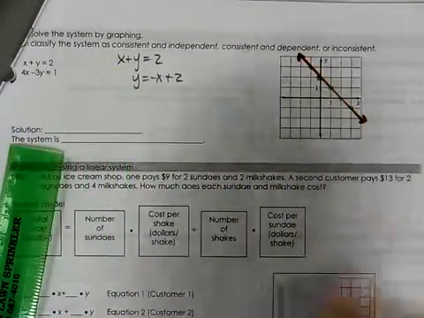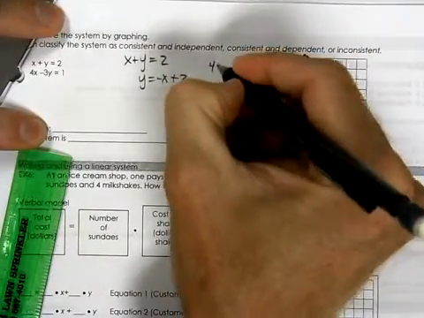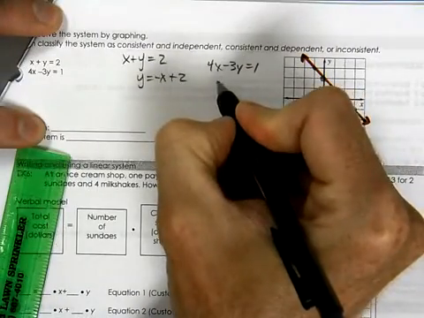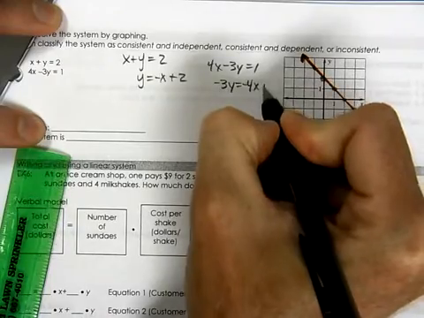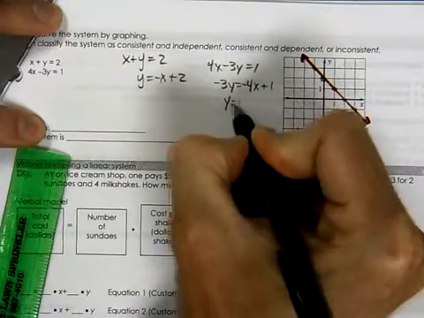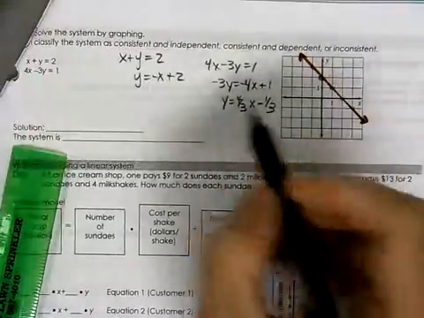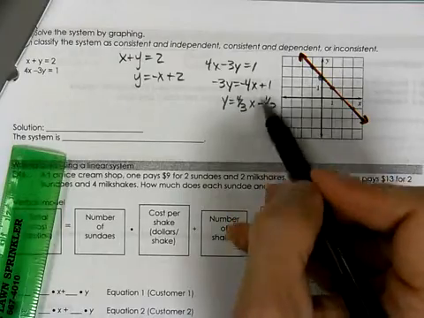So that's our first equation. Divide by 3. A -3 is going to turn that positive. Divide by a negative.